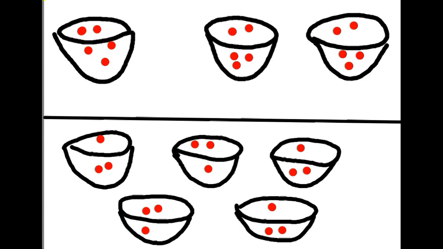And now for my personal favorite example, let's look at the top and bottom and compare the two. What I drew here was a simple illustration of baskets of apples. Not a very good one, but it'll work nonetheless. Let me ask you guys something. How many apples are in each basket on the top? Let's go ahead and count them. 1, 2, 3, 4, 5.